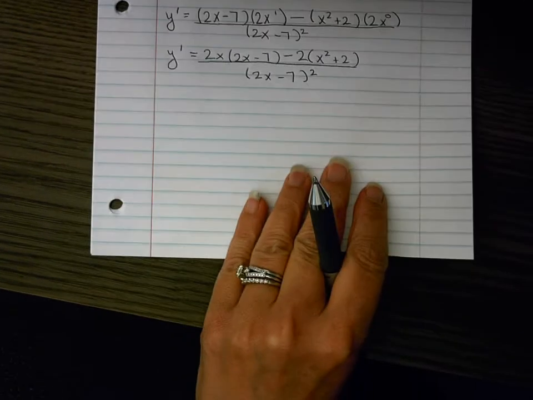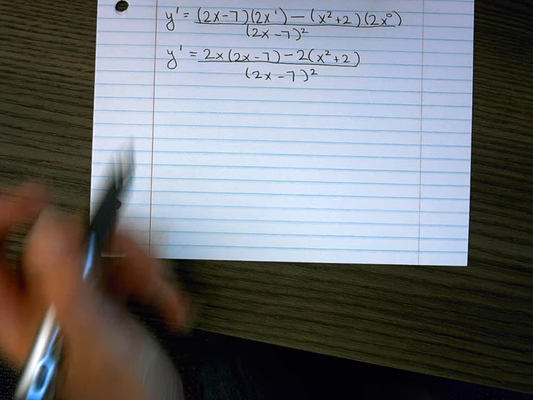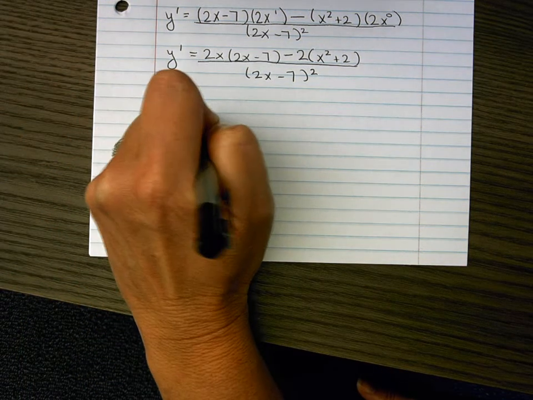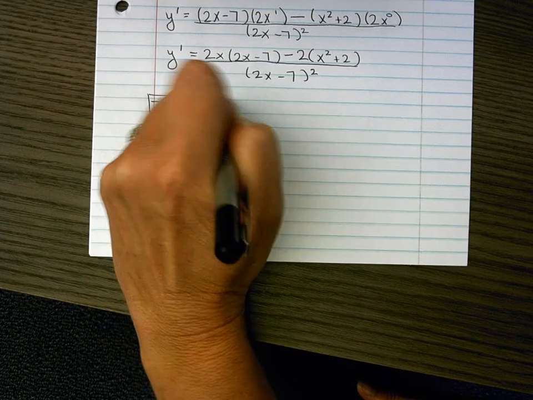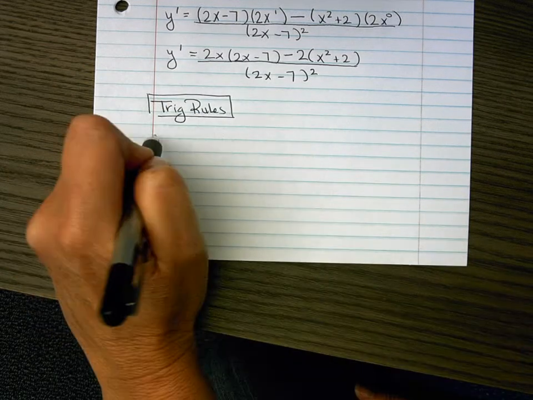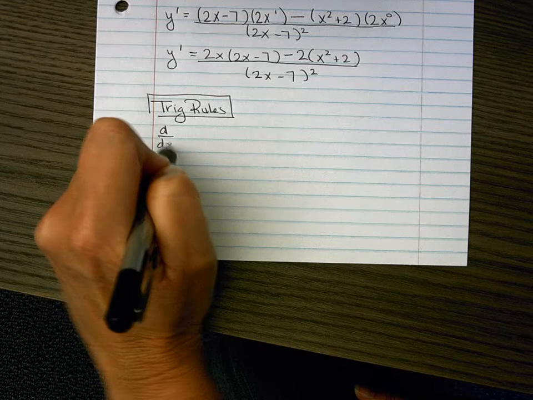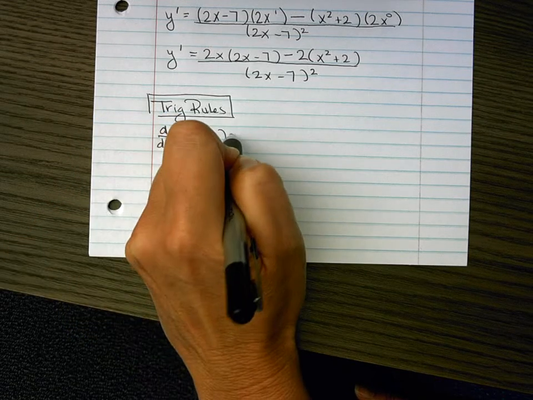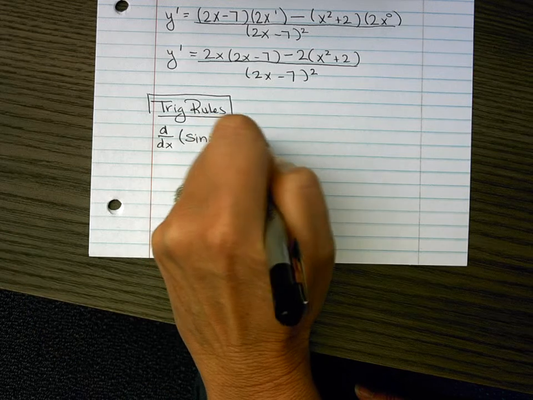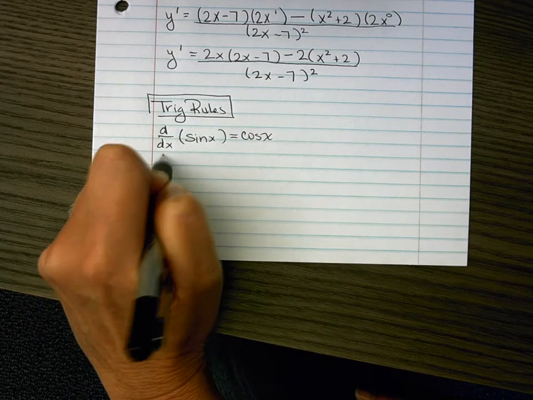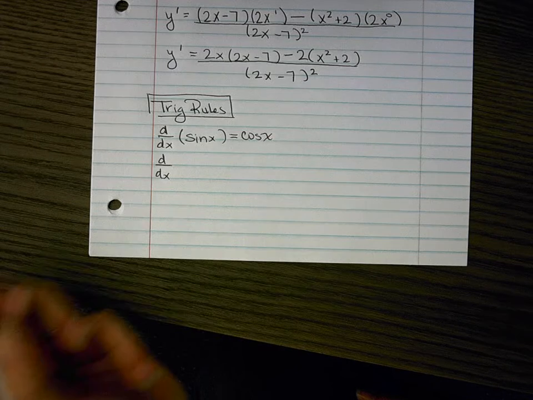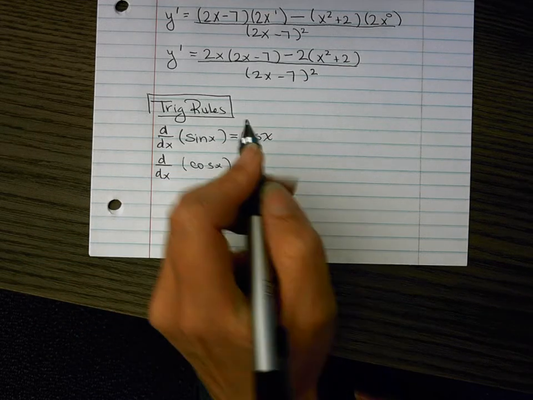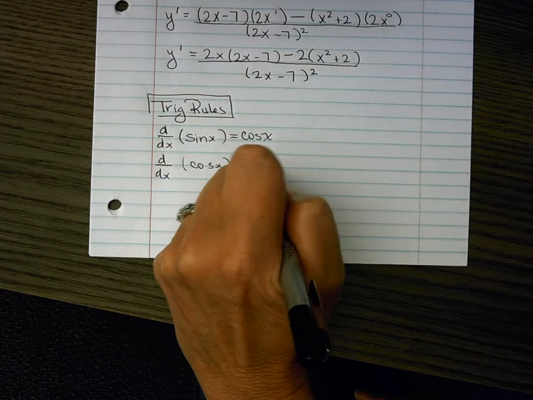Okay, so then the next piece that I want to go over is the rest of the trig derivatives. So we've already done 2 of them, so let me remind you of that. So we have our trig rules. We already did the derivative of sine of x, in an earlier lesson. The derivative of sine is just cosine. And then we also did the derivative of cosine, which is negative sine.